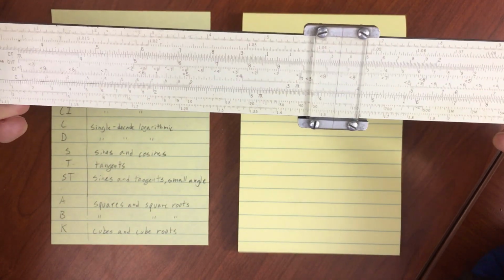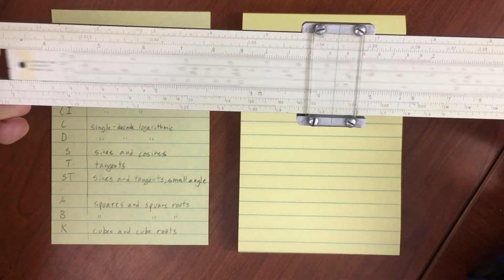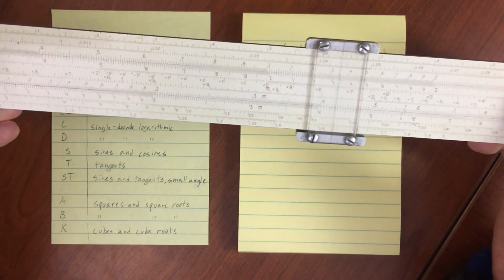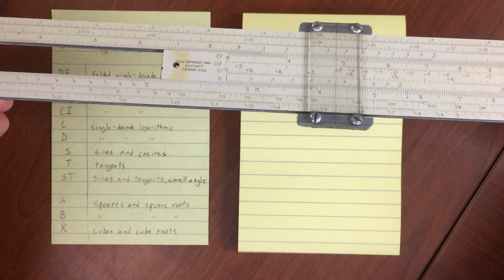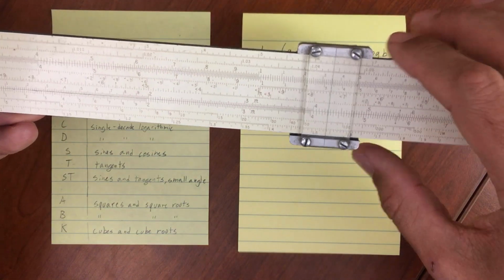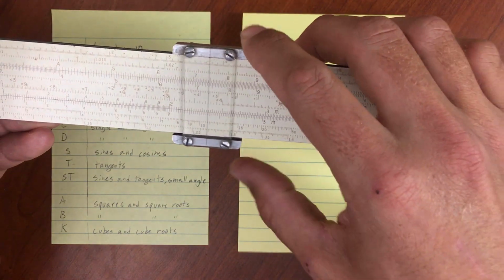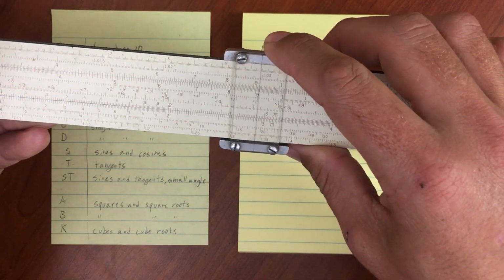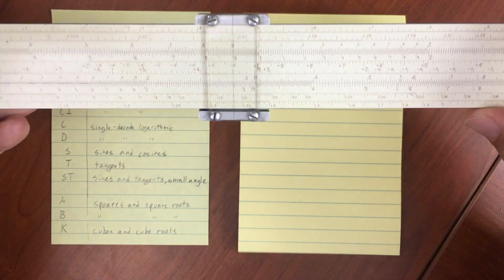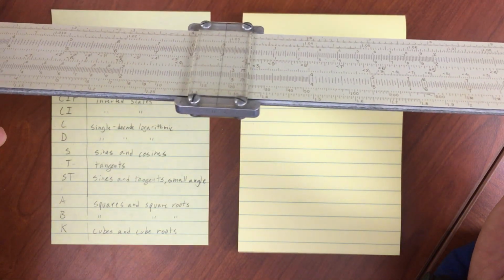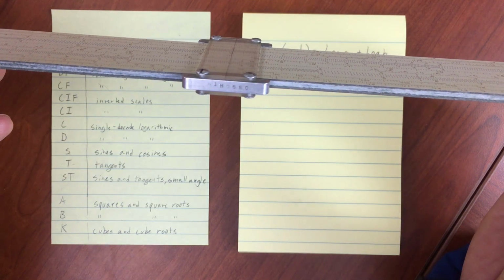You've got this center stick that slides back and forth. Mine's just a little bit rough from not having been used for so long. And then you have your hairline that moves back and forth. And it's a very precise tool. These were made very lovingly with precise specifications.